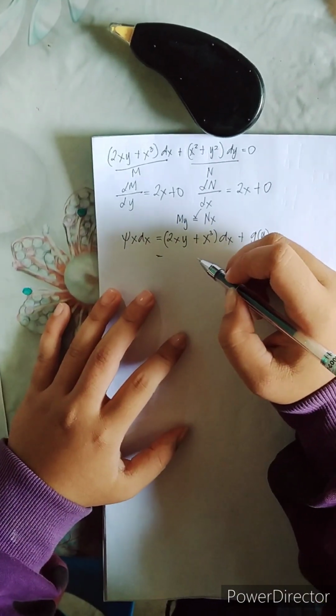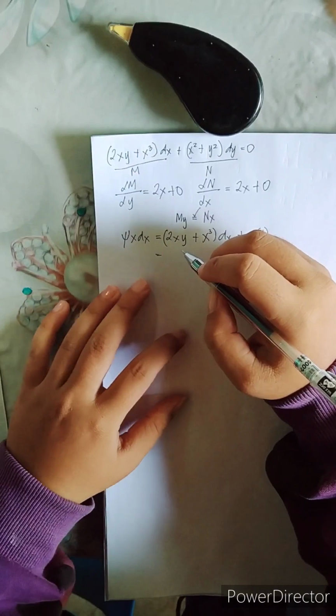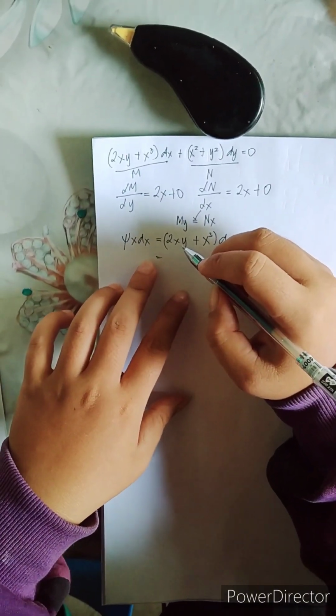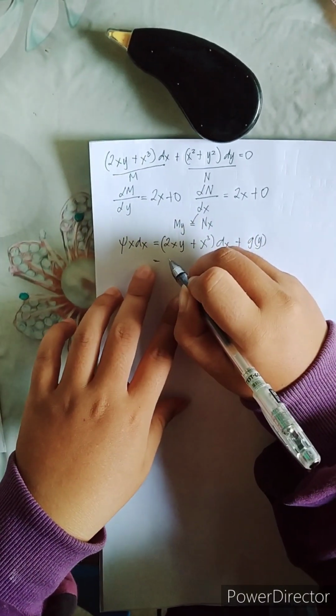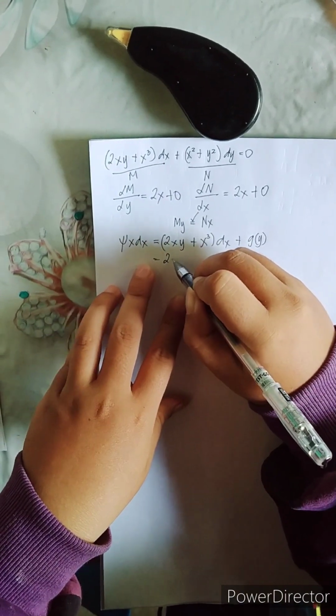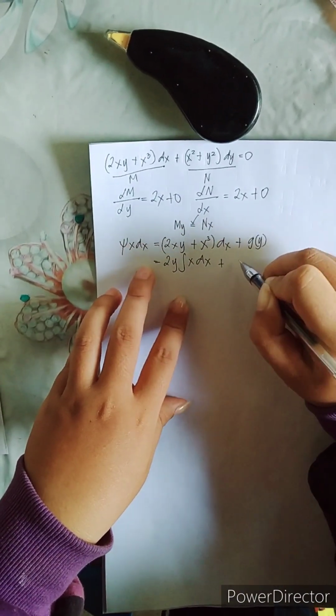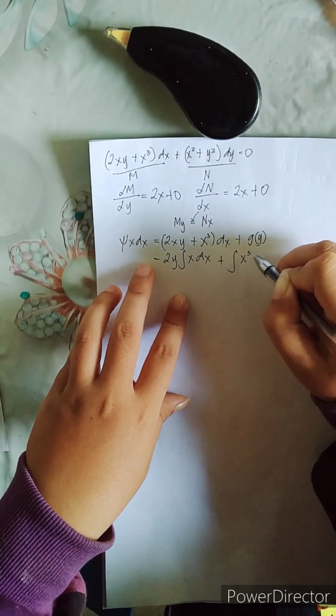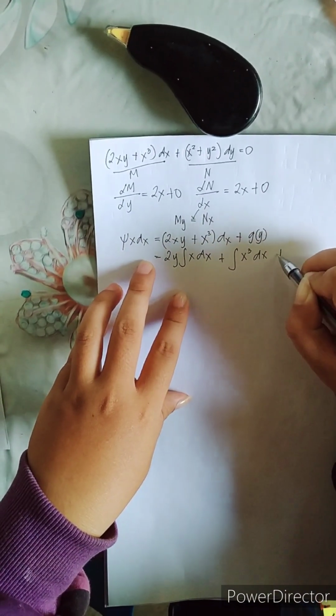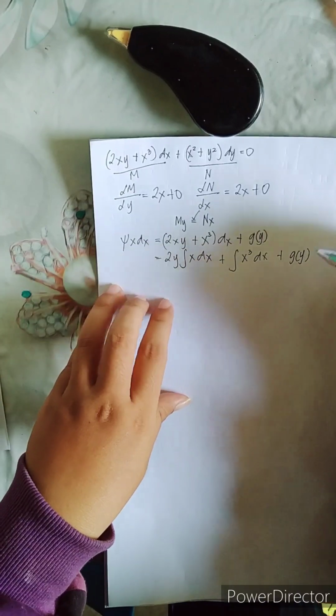Factor out the constant number or variable for it to be easier to integrate: 2y integration of x dx plus integration of x cubed dx plus g of y.